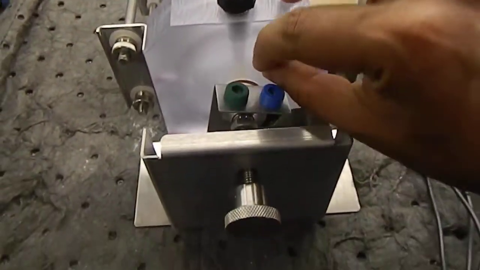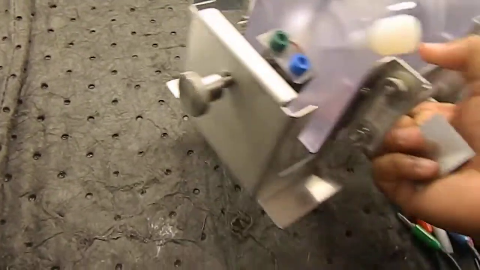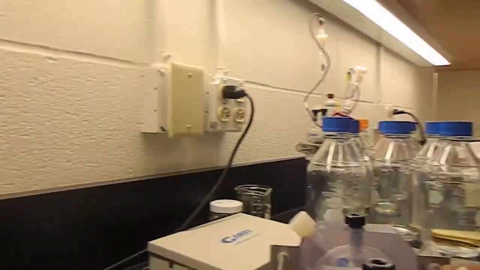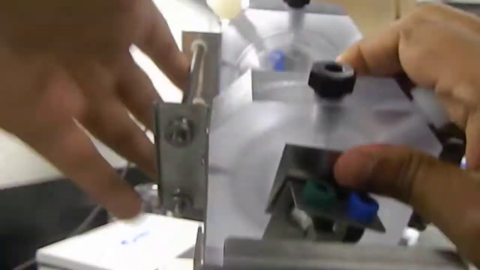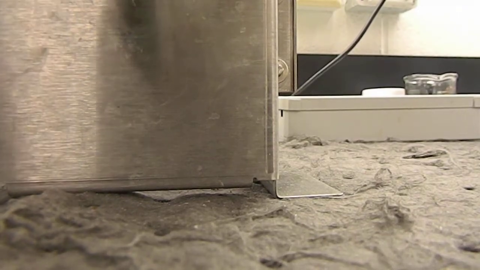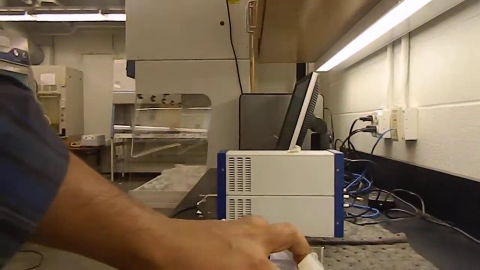In one hand it's going to be kind of tough, but I'm trying. Suppose this way, it works this way. Okay, here I think it is going to work.